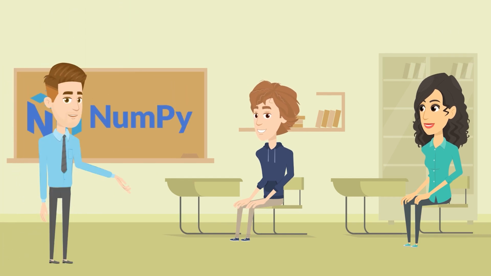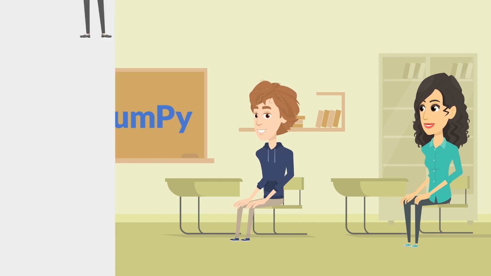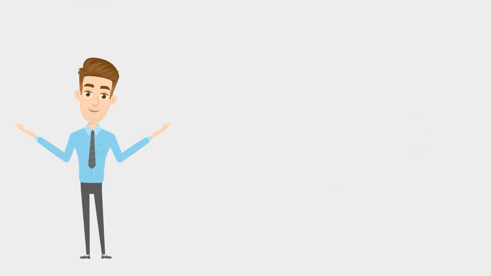Well, Numpy stands for Numerical Python. It is an open-source Python library that is used in almost every field of science and engineering. It's the universal standard for working with numerical data in Python, and it's at the core of the scientific Python. Basically, in Python Numpy is used for working with arrays.